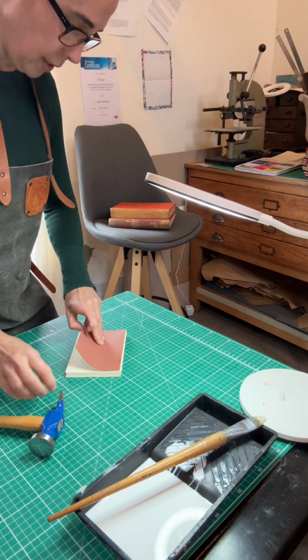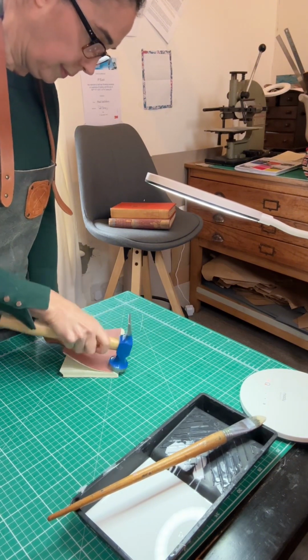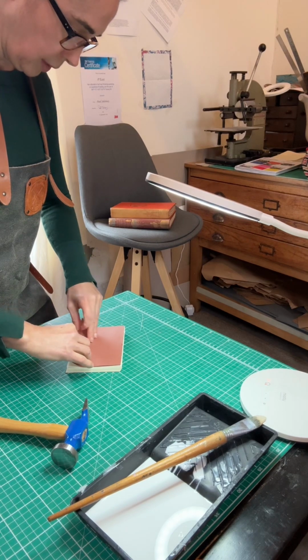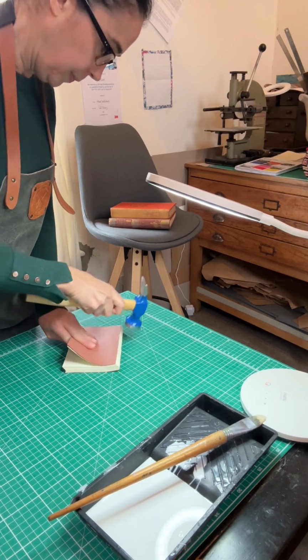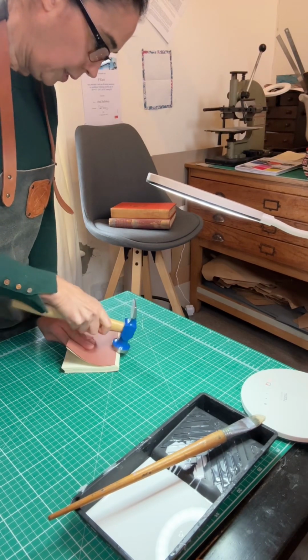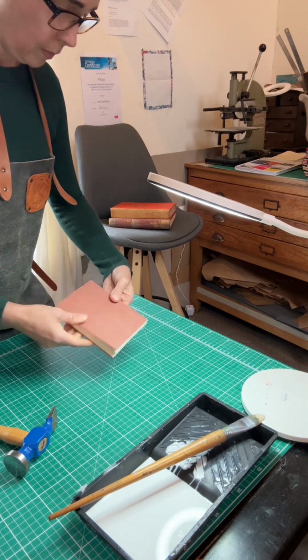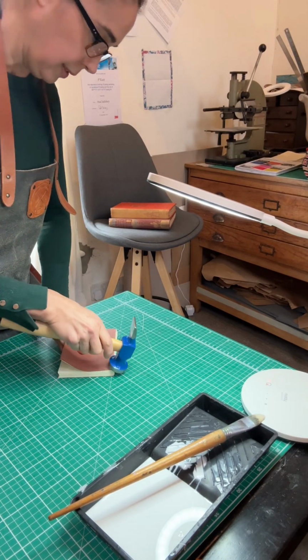I might have to turn it over and do it again a couple of times. Do one more. So it's a sort of balance of forceful and gentle, if that makes any sense.